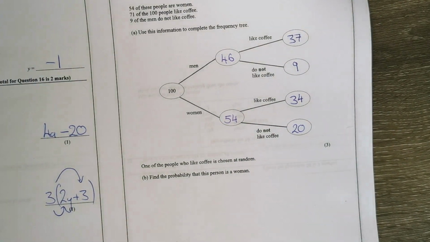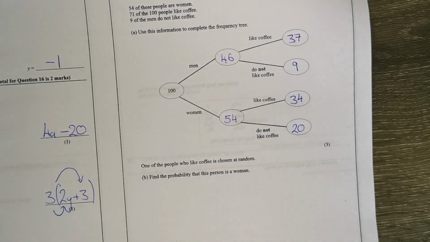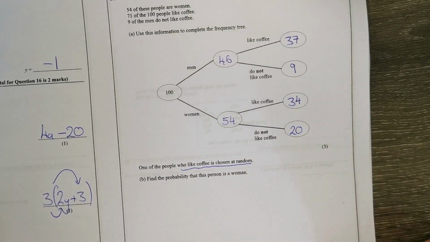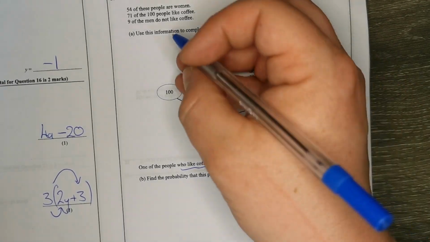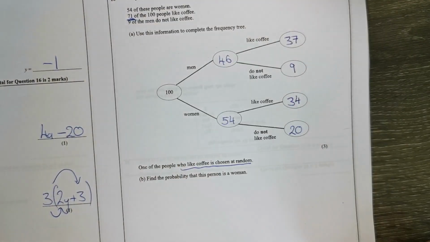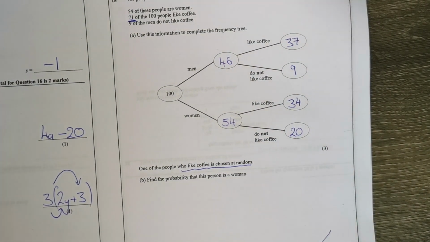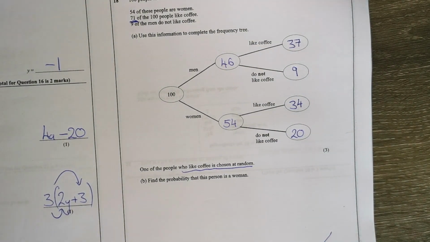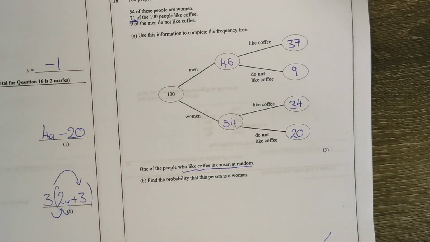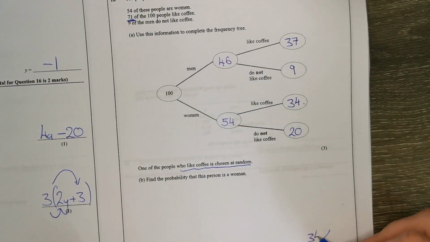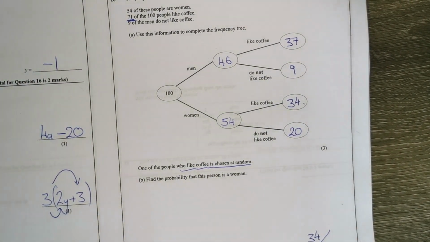One of the people who like coffee is chosen at random. Find the probability that this person is a woman. Okay, so it's one of the people who like coffee is chosen at random. So how many people like coffee? That's actually in the question up here, 71. So let's have this out of 71 because it's out of people that like coffee. Find the probability that this person is a woman. Well, the women that like coffee, there's 34 of those, so 34 out of 71.